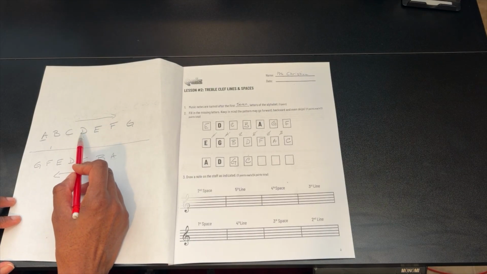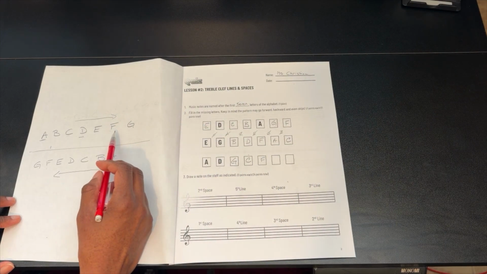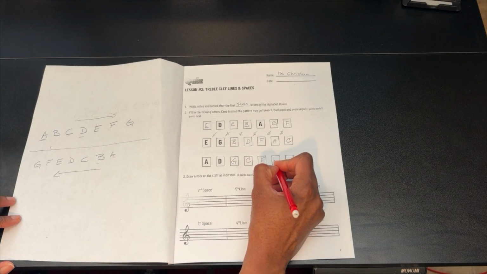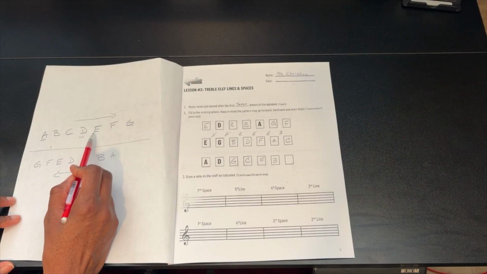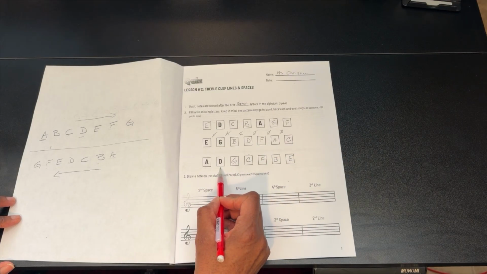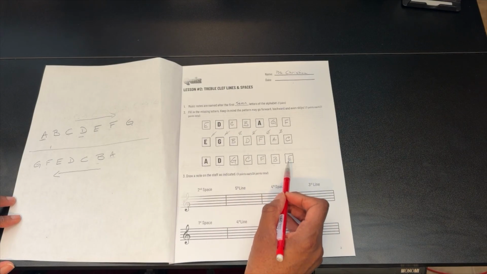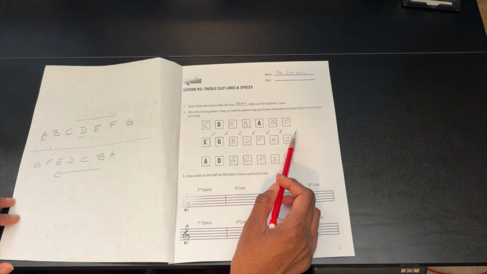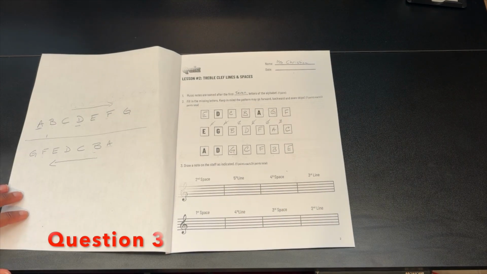We're going to skip 2 letters, D and E, and get to our F. We're going to skip 2 letters, so that would be G and A, and get to B. And then finally, we're going to skip 2 letters, C and D, to get to E. So if you have A, D, G, C, F, B, and E, give yourself 7 points. So everything adding up should be a total of 21 points. Nice work.